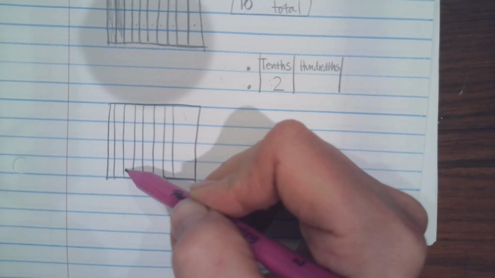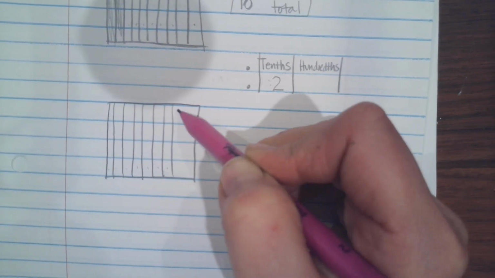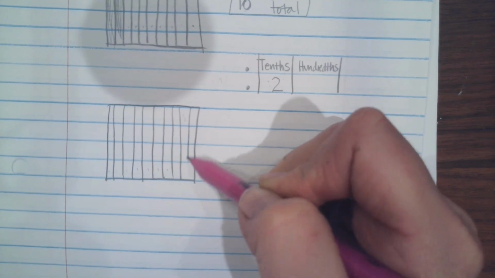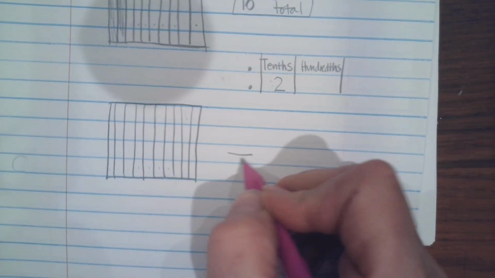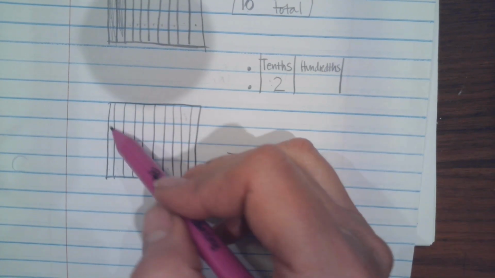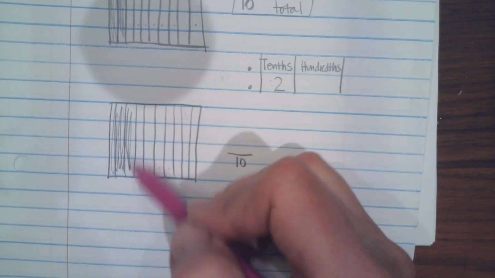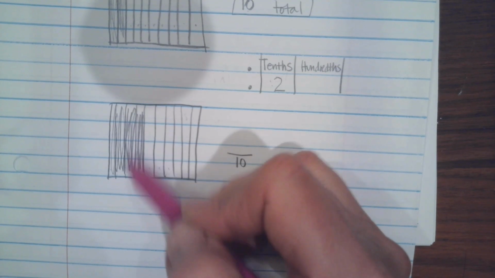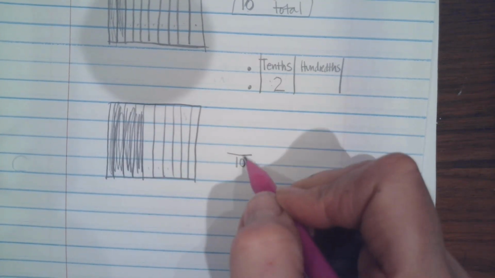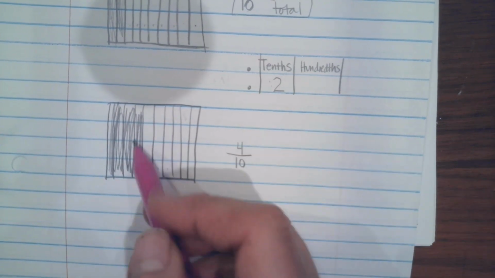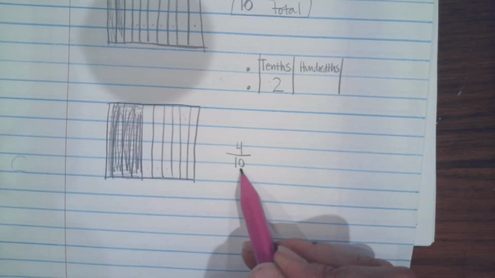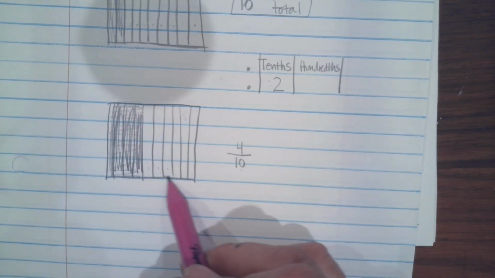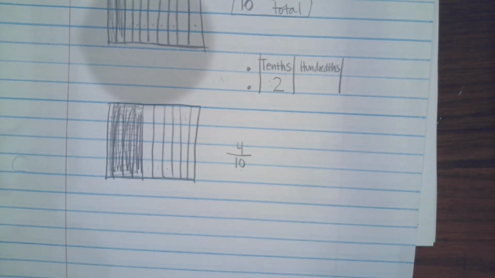So we have 1, 2, 3, 4, 5, 6, 7, 8, 9, 10. So I know my denominator is going to be 10. And this time I'm going to fill in 4. My numerator tells me how many sections are filled in, and my denominator tells me how many total pieces the shape is divided into.